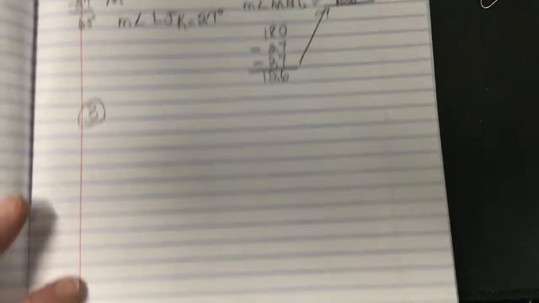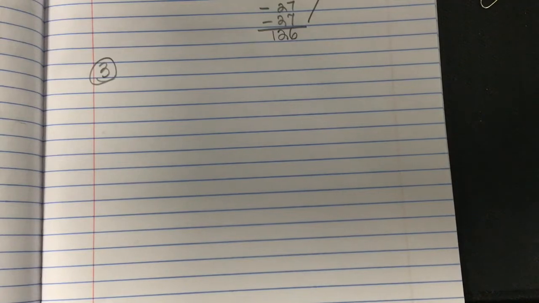Number 3. This is an easy one. Okay, last rectangle. Super easy.